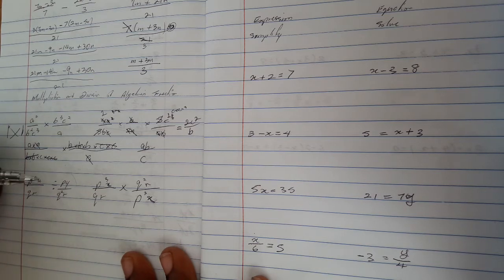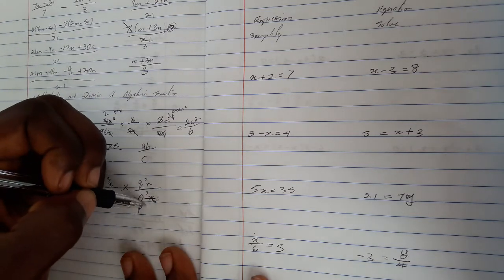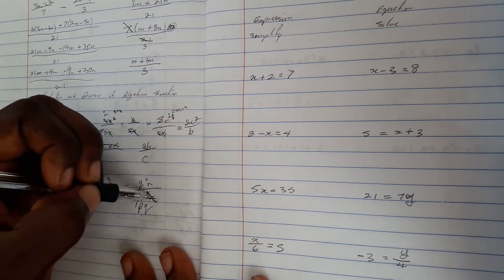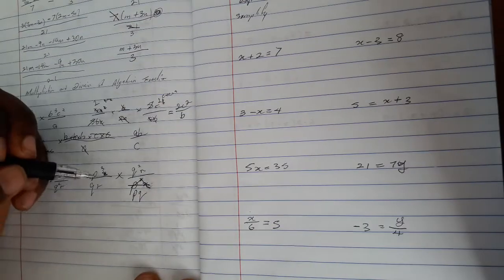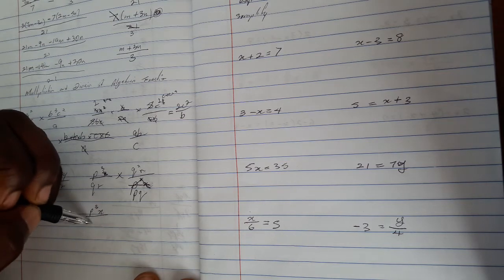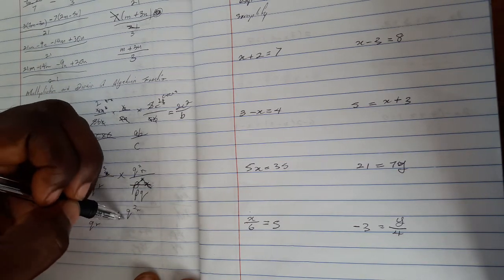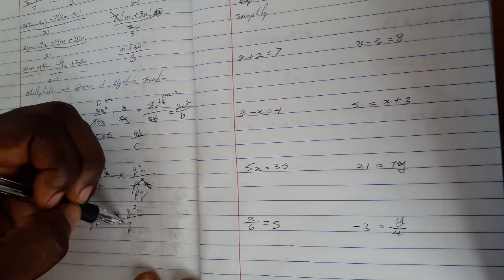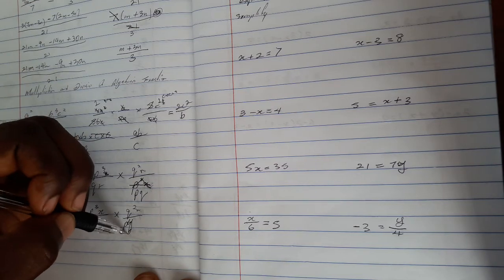Sorry, what did I do there? This is wrong. It's supposed to be py, not this, py. So let me write it back here to ease the confusion. So it'll be p cube x divided by qr times q square r divided by py. It's py, not qy, py.